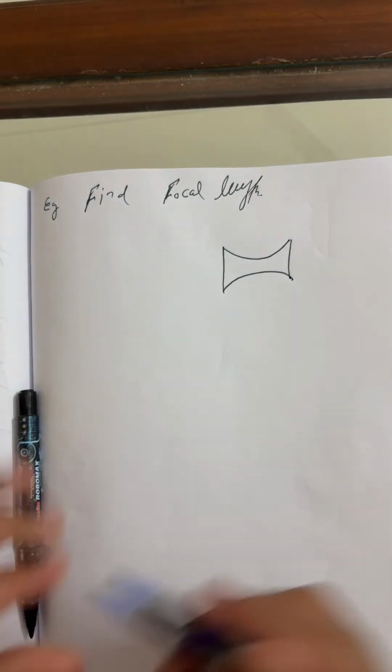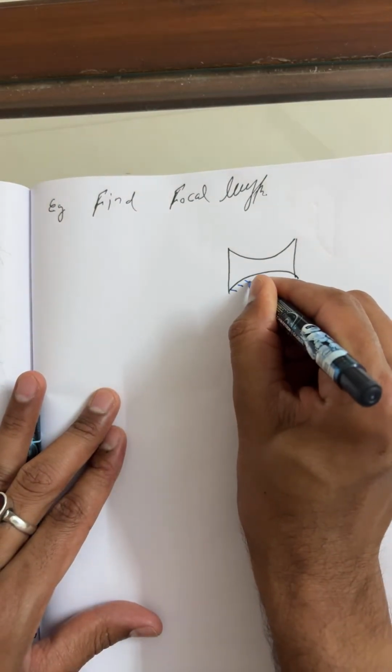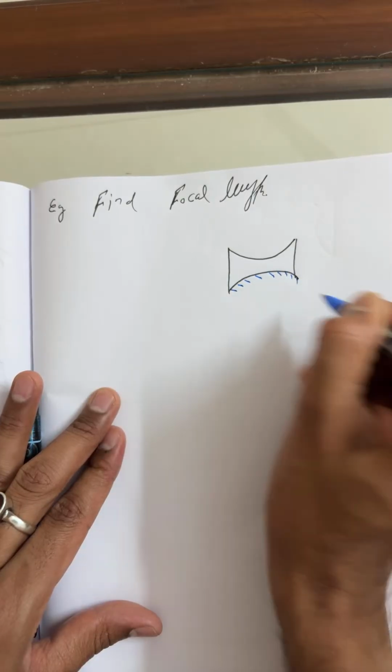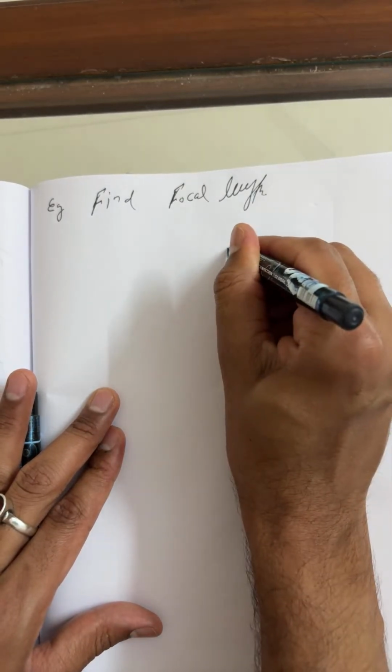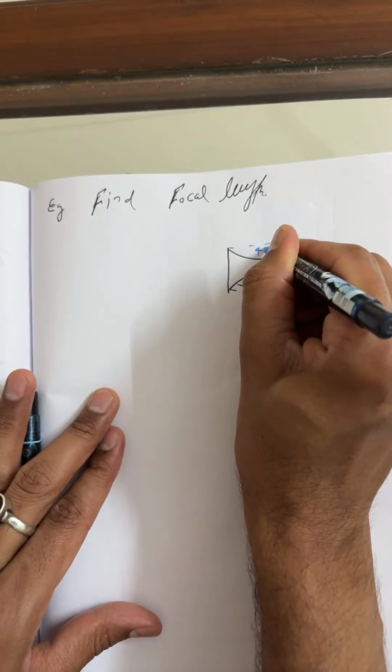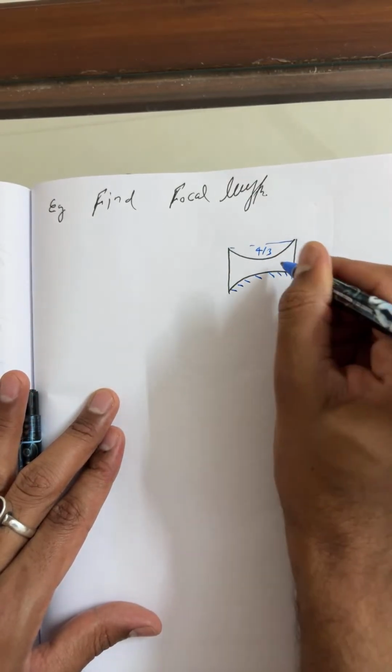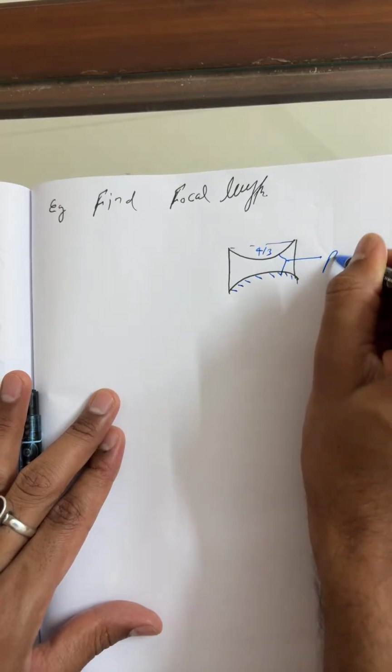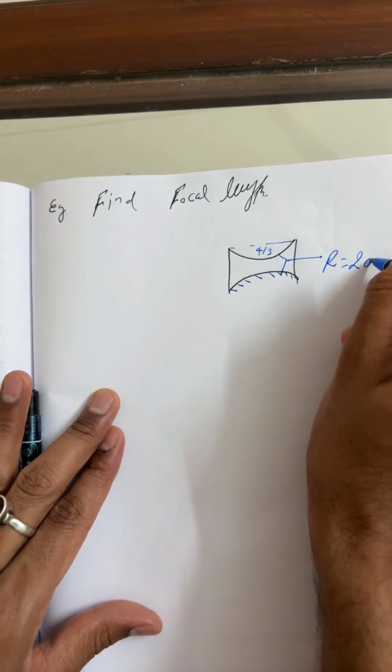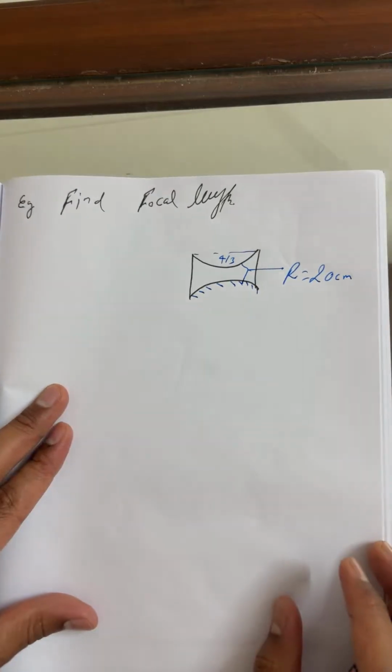This part is silvered, and this is 4 by 3. Or you can take the radius as 20 centimeter. So we wish to find what students? We wish to find the f equivalent.